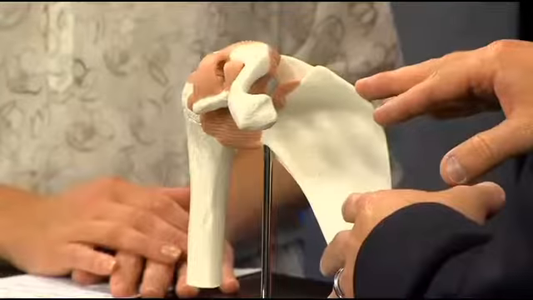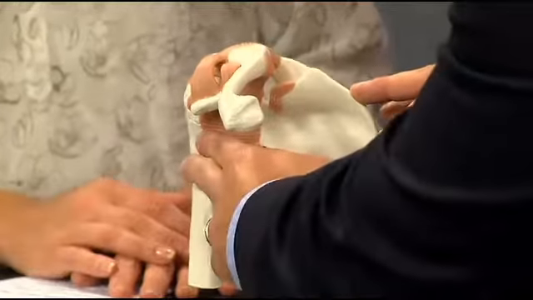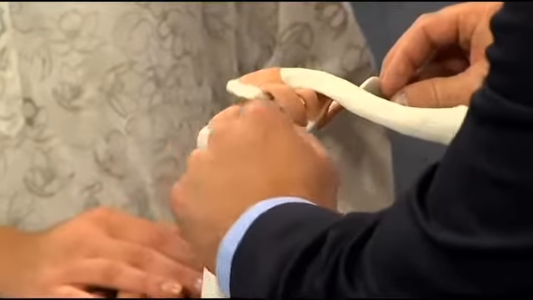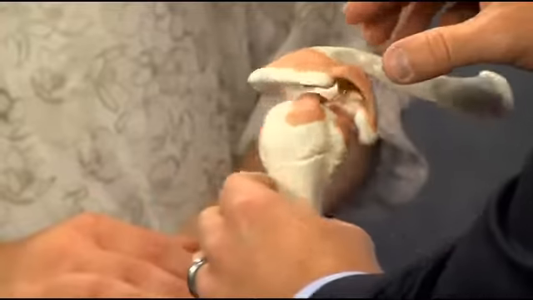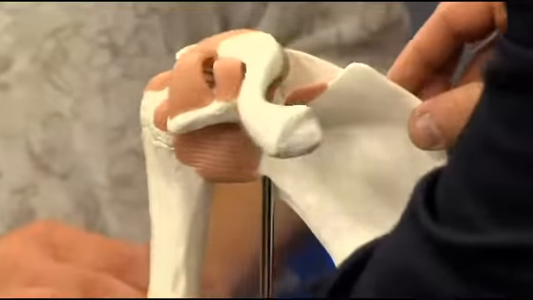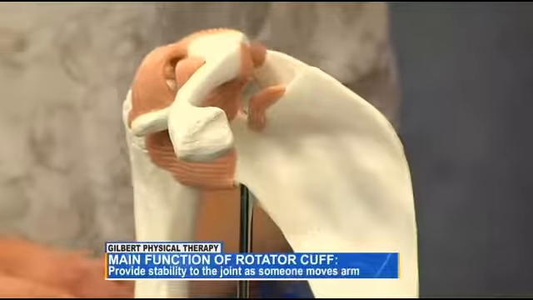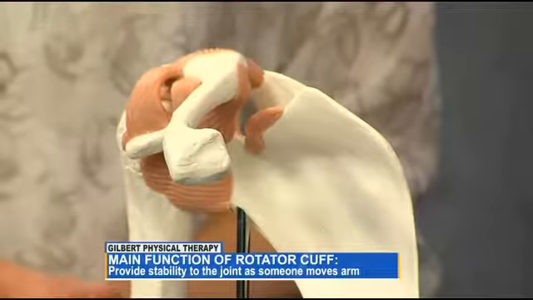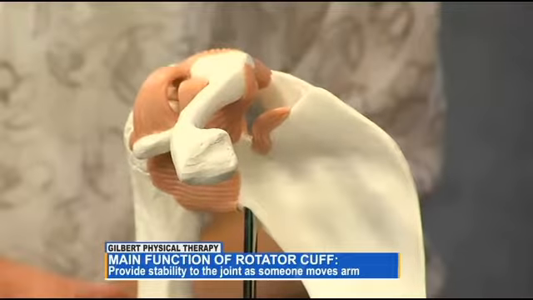So right now we're looking at the front of the shoulder, and there's a muscle that comes across the front. There'll be a muscle that comes right through this space here across to the outside, and then there are 2 muscles that come across the back. Okay. And it's the functioning of those 4 muscles together that help keep the arm in a neutral position as it rolls and glides when someone lifts their arm overhead, for example.